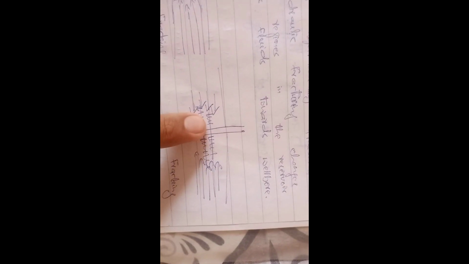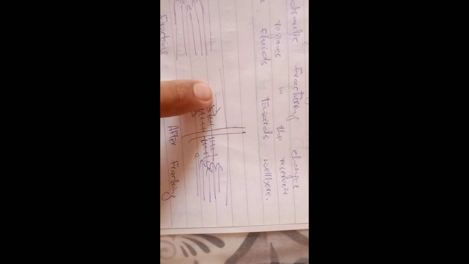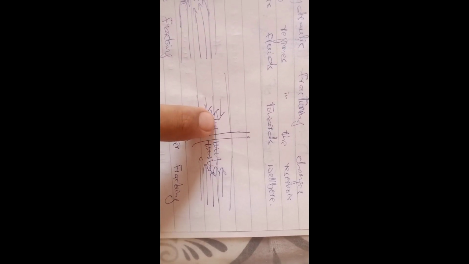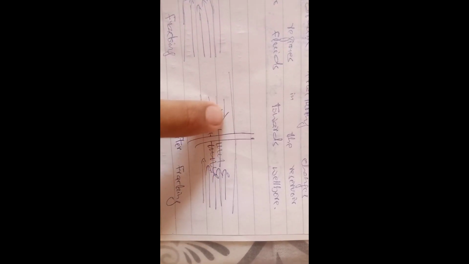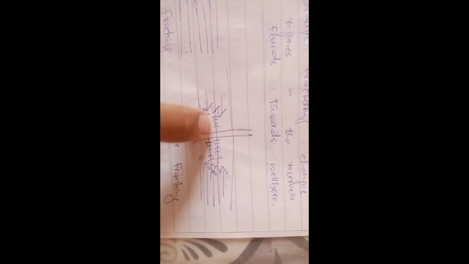Again, they are used in hydraulic fracturing. So these are two wells. This one is before hydraulic fracturing, and this one is after hydraulic fracturing. When we don't have hydraulic fracturing, there are perforations around the wellbore, and when you have hydraulic fracturing, we have enhanced those perforations inside the formation, with fractures parallel to the wellbore, and the fluid travels through those.